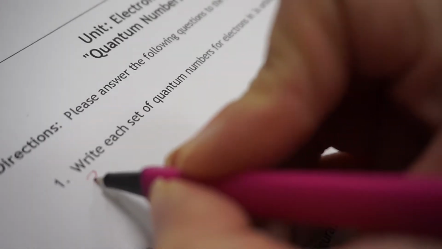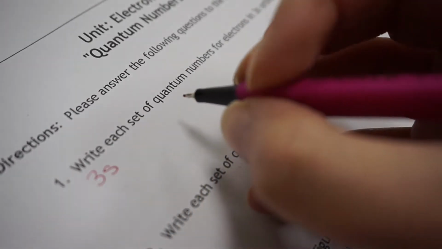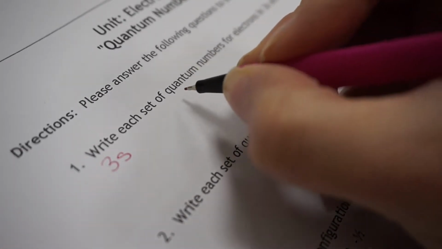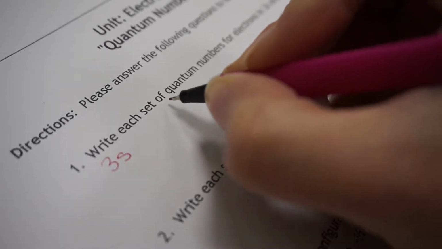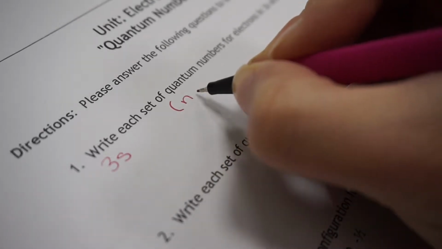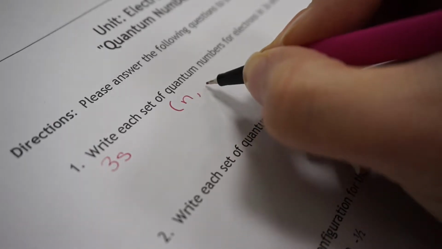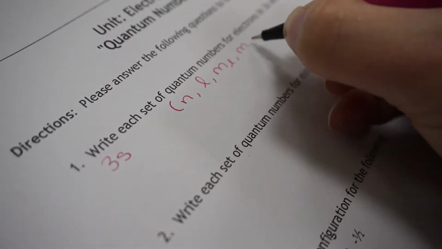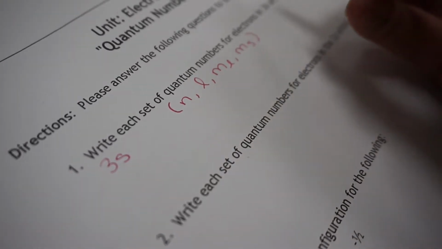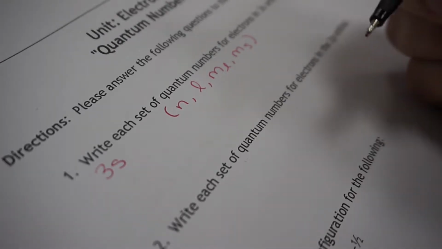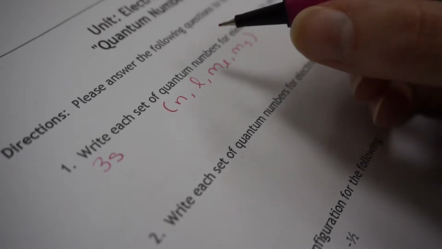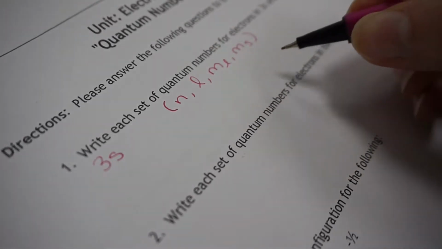So how I like to do it, I write up here what I'm doing, so that's 3s, and I like to write the parentheses for each electron just so I know what I'm dealing with. In the parentheses, we're going to write the n quantum number, L, the m sub L, and the m sub S quantum numbers. So that's the order that they go in. I'm sorry, my camera's focusing weird. But you get it, okay? If you've paid attention in class, you get what these letters are.